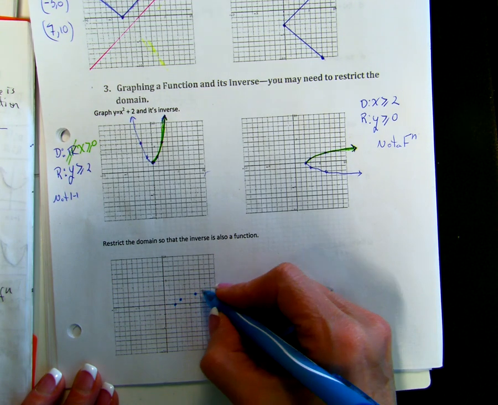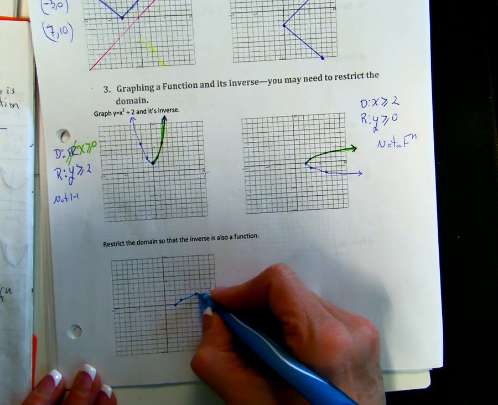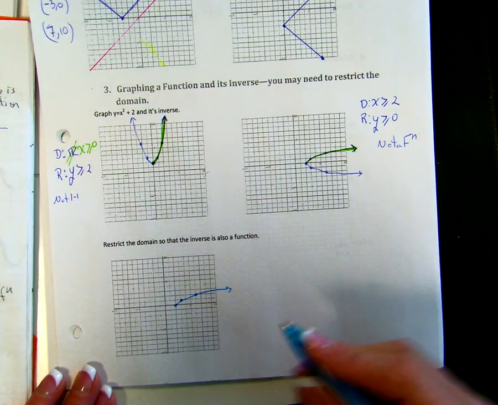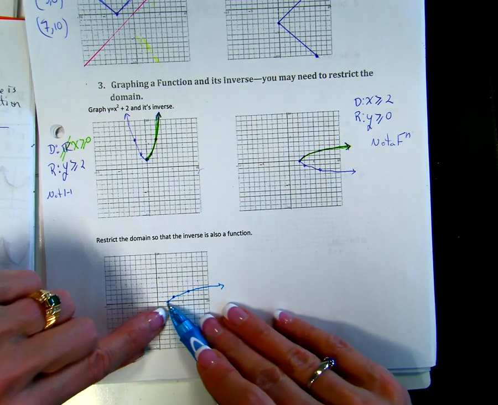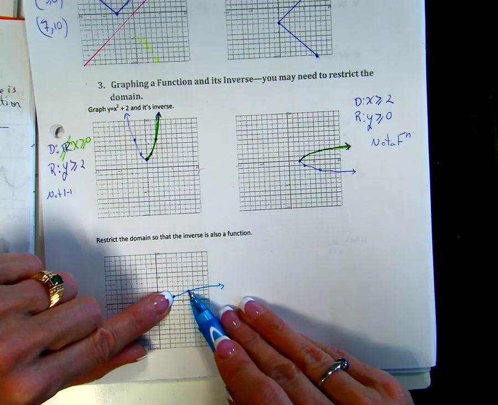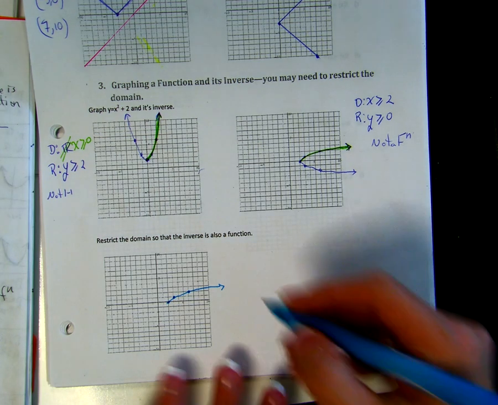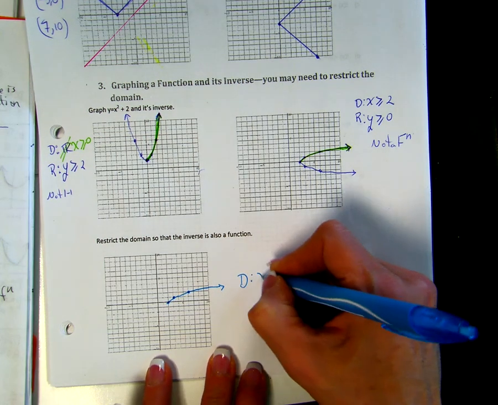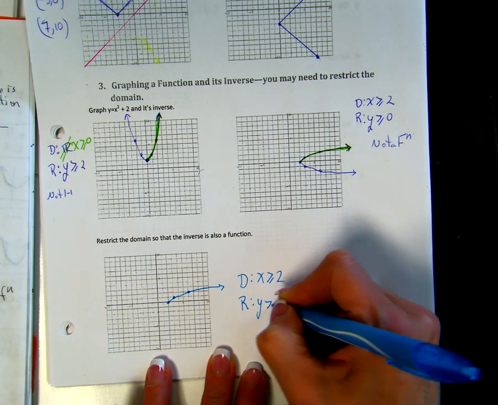And you can see how my pattern for my parabola can be repeated. You notice that here I said over 1, up 1, over 1, up 3. Now I'm saying up 1, over 1, up 1, over 3. I'm just saying it inverse. So here's the domain, x greater than or equal to 2, the range, y greater than or equal to 0.